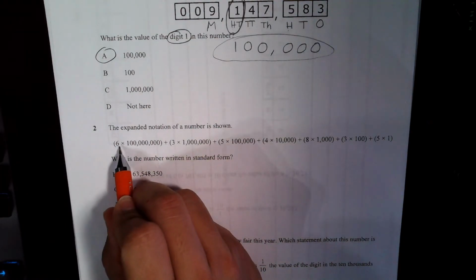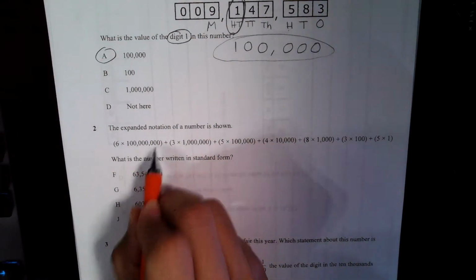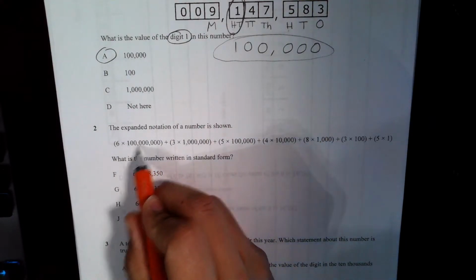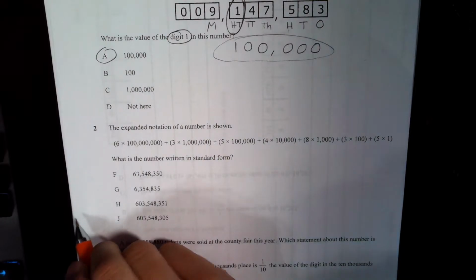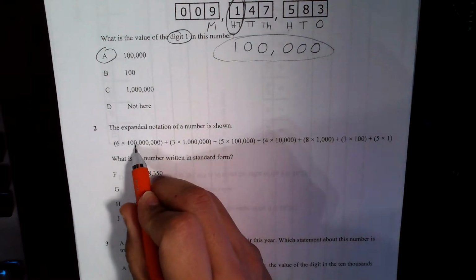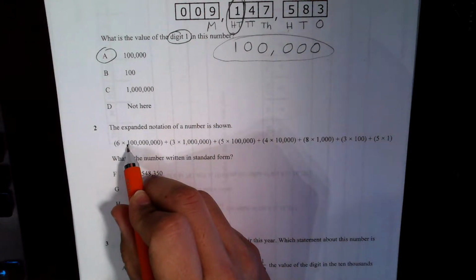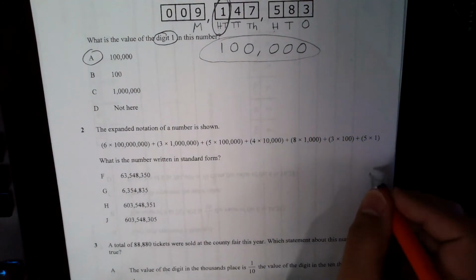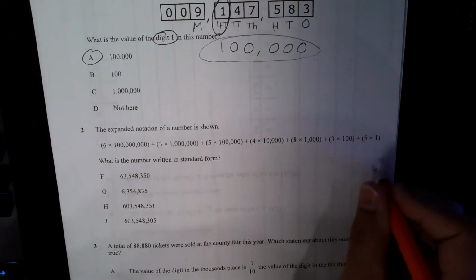So they tell me 6 times 100 million. If I don't know that it's the 100 millions, the other thing I could do is count how many spaces I need on the place value chart. 1, 2, 3, 4, 5, 6, 7, 8, 9. I need 9 places on my place value chart. I'm going to make sure that my place value chart has at least those 9 spaces. I'm going to start just like we did up here with the smallest side. I'm going to start with the ones place.